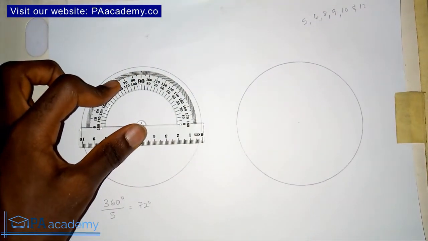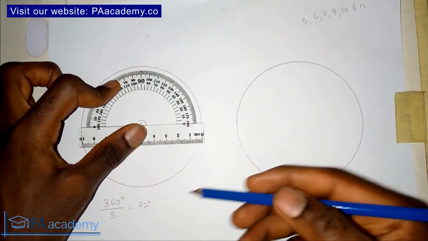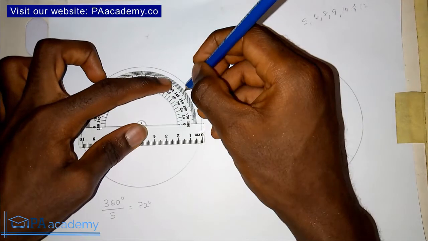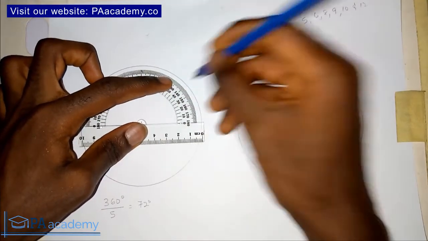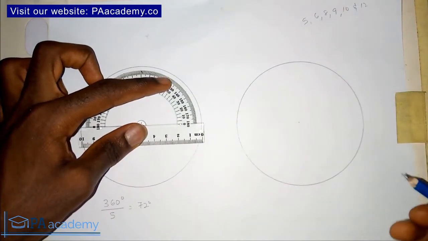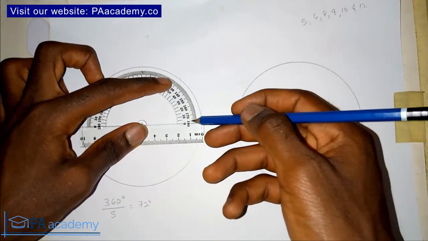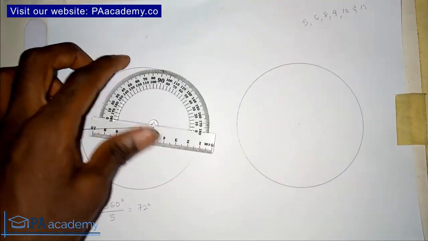Now again we measure another 72 degrees from that point. So 72 plus 72 will give us 144. Now we measure another 144. Then we note 144. The next one, 144 plus 72, is 216. But our protractor is not up to 216 degrees, so let's stop there.